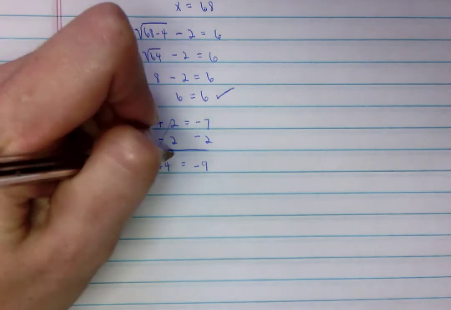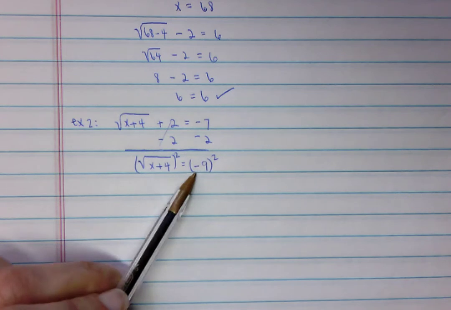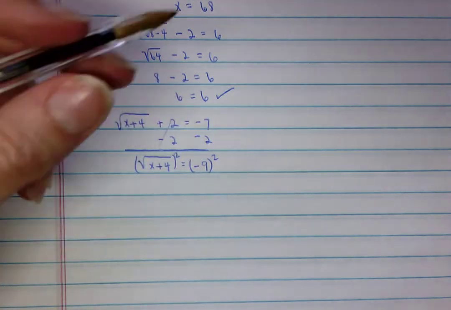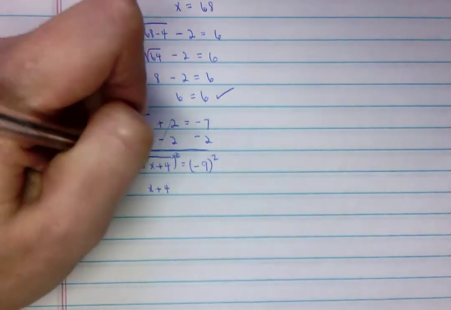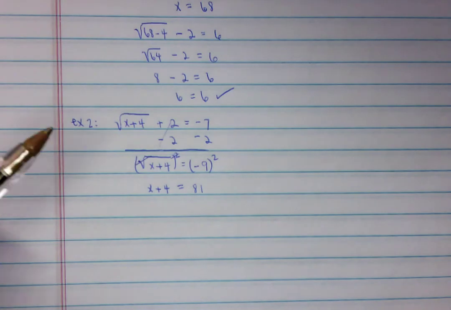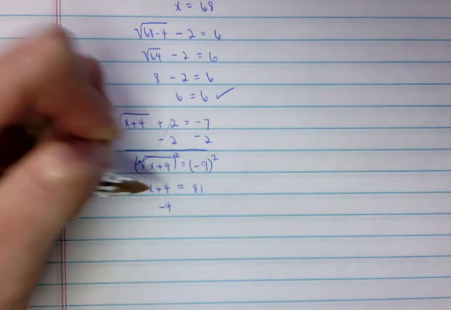So we're going to square both sides here. Don't forget you're squaring a negative 9, so that's going to be a positive. So we'll have x plus 4, because that square undoes the square root, and then we'll have 81. Now what we need to do is get x by itself, so subtract 4.